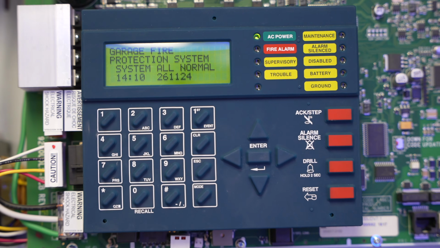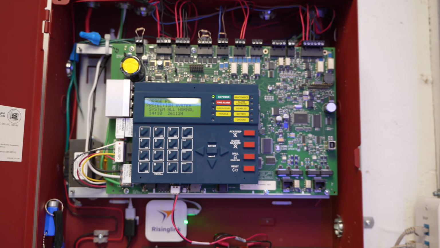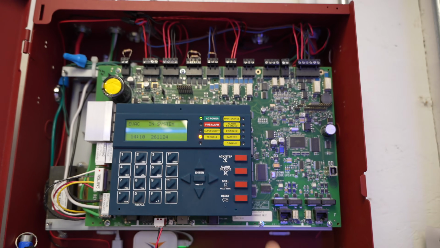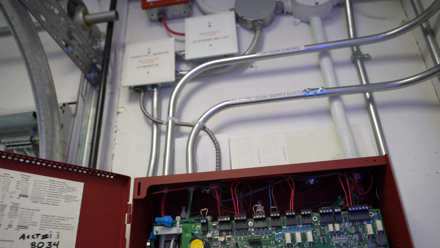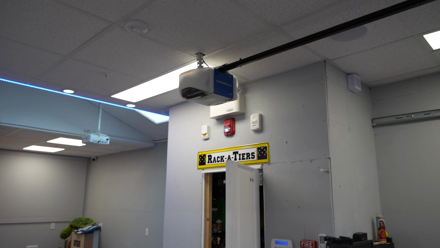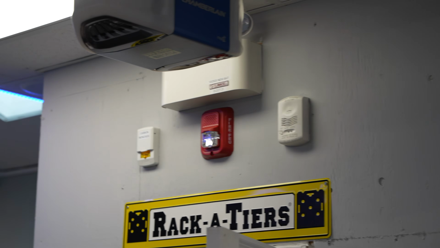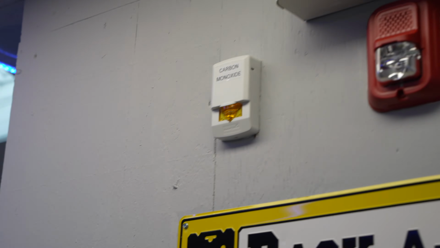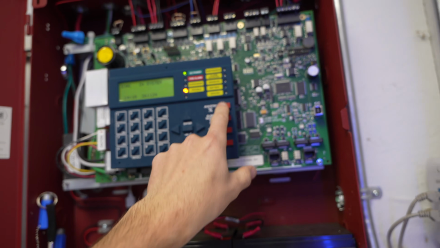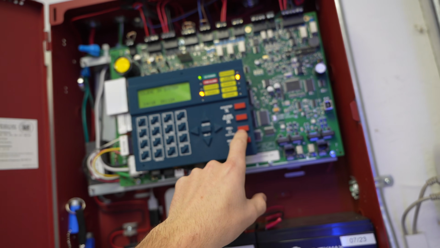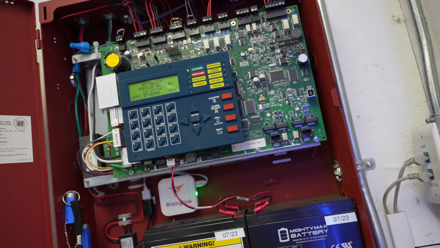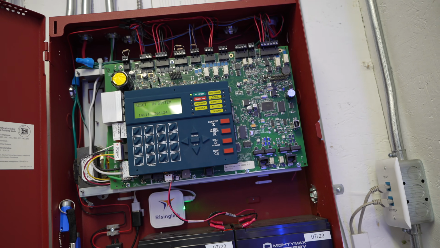And currently when I use the drill button, it also sets those off, which I'll show you right here if we hold this for 2 seconds. Well, something's weird here. Our CO strobe actually isn't going off. Okay, that's completely bizarre. I don't know what to tell you guys. The problem we're trying to fix has fixed itself.